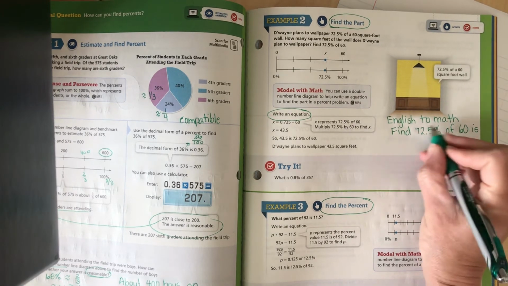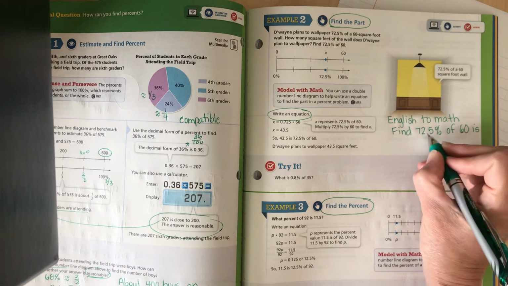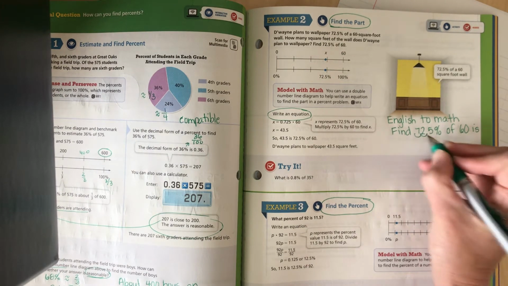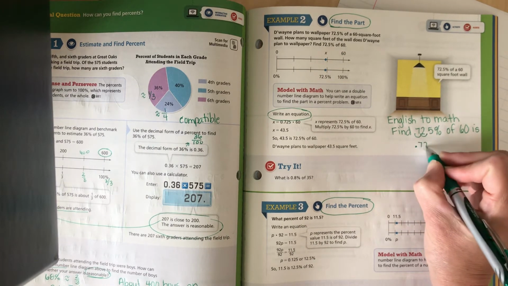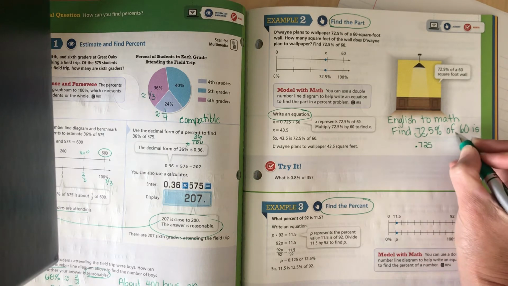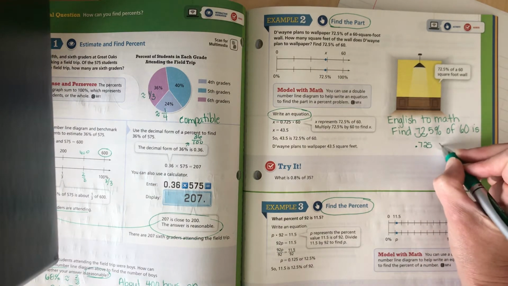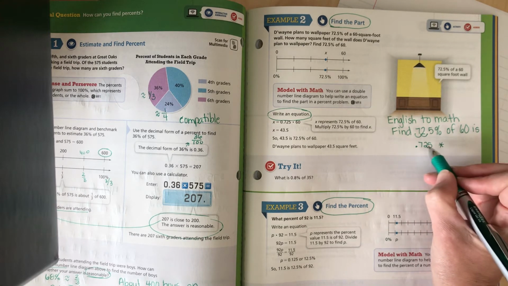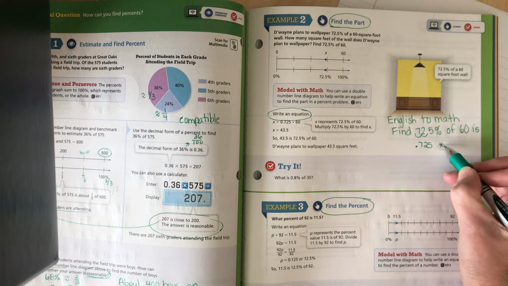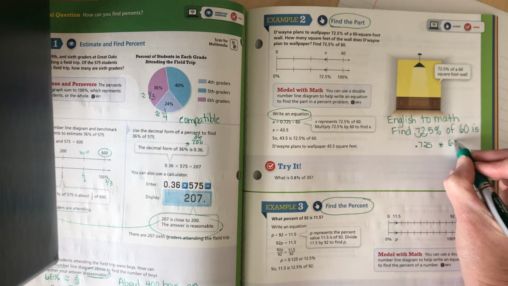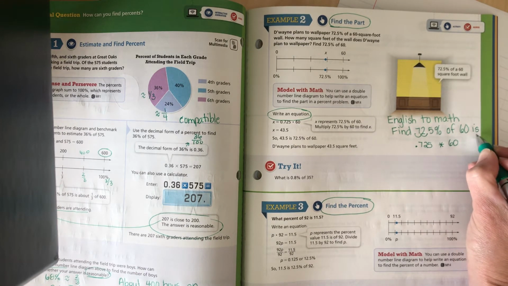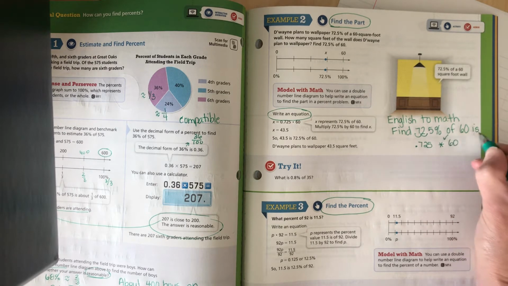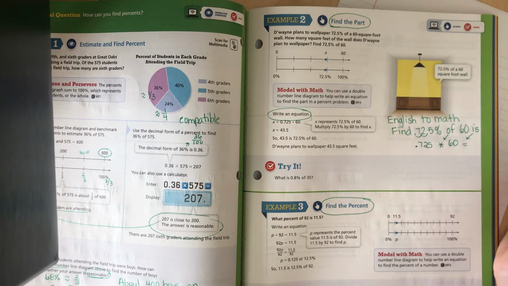I can't use the percent form, so I'm going to change this to the decimal form, 725 thousandths. The word of means to multiply. I remember this from earlier in the school year. 725 thousandths of 60 is, and I remember that the word is represents the symbol equals, and then unknown, because I don't know what the answer is yet.